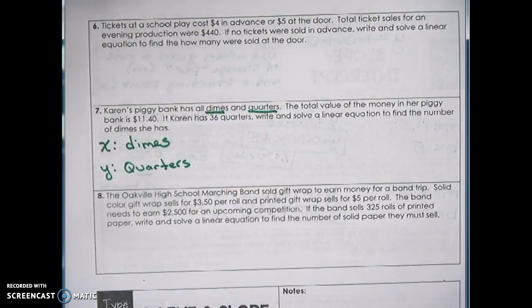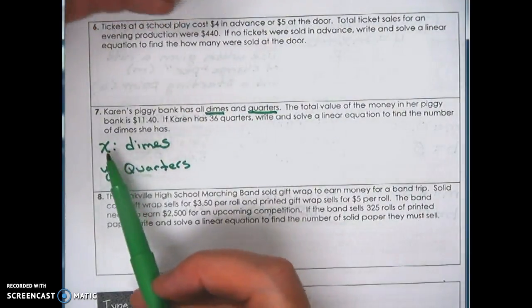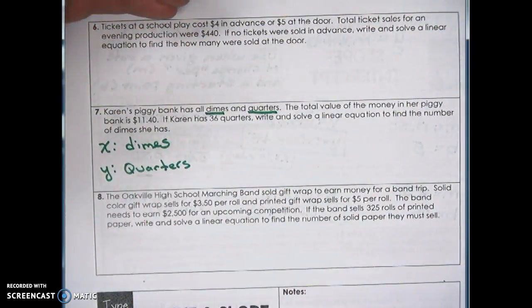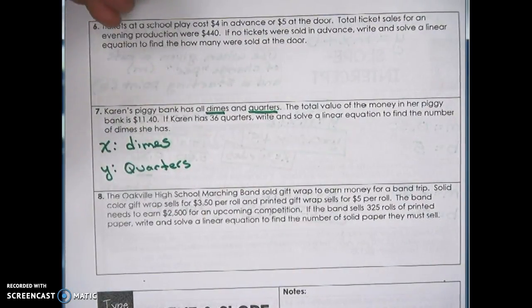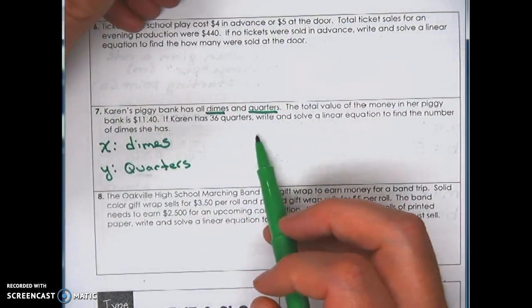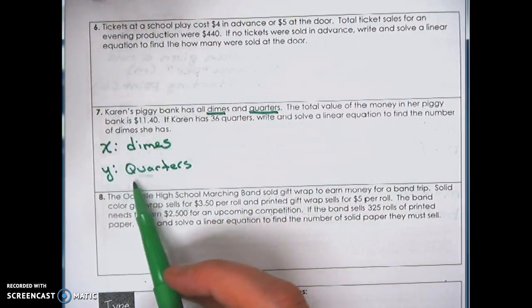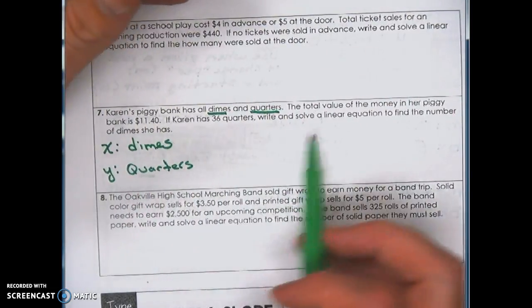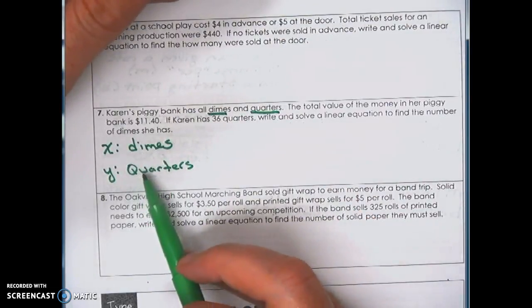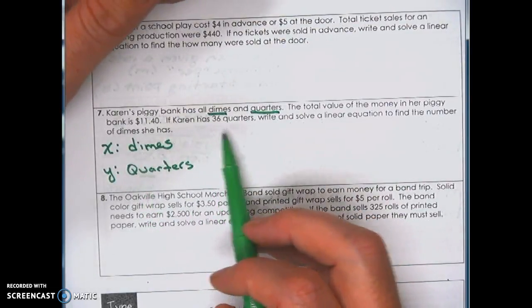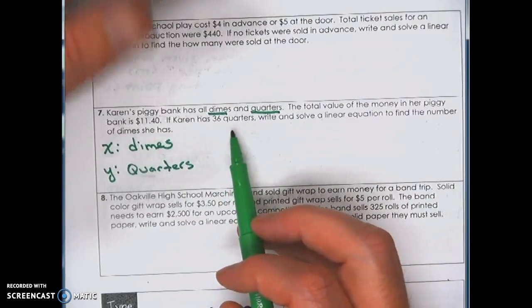Like last time it said there were 2 hamburgers and 3 hot dogs, so it was easy to say 2X and 3Y. But in here it doesn't say like 10 dimes and 20 quarters. It says if she had 36 quarters, so I know it's 36 quarters, but it never tells me how many dimes. So I have to be careful not to use the 36 as part of the equation. I think that's part of what is going to help me solve the problem.